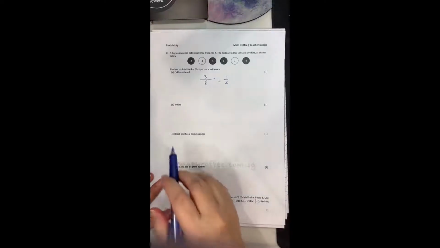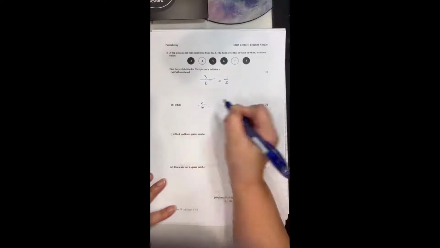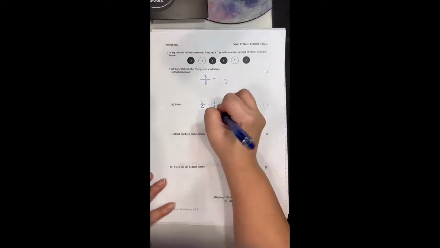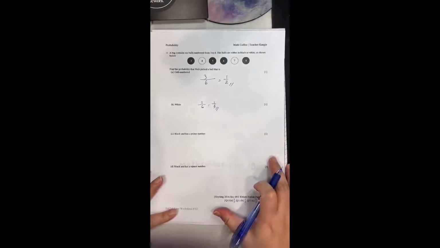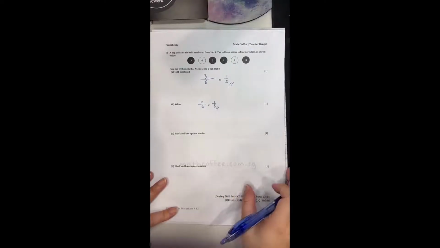Okay, so now white ball. I have 2 white balls, so it's just 2 out of 6, reduced to the lowest term. So it's just 1/3. Right, easy peasy.